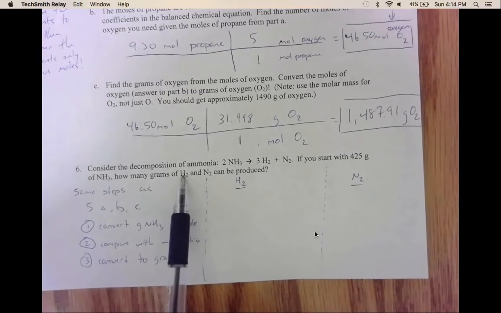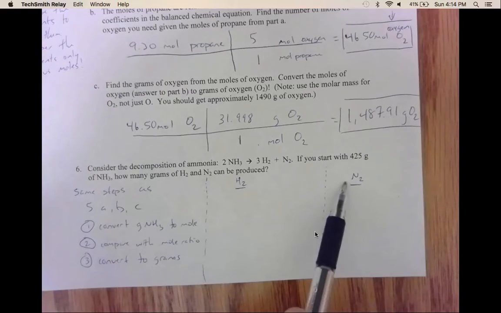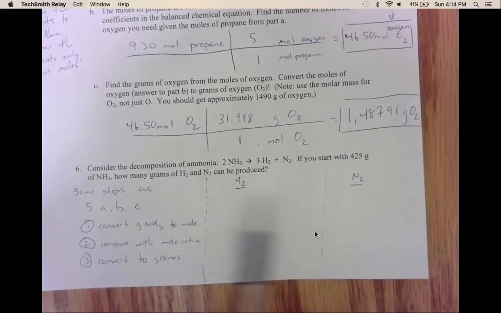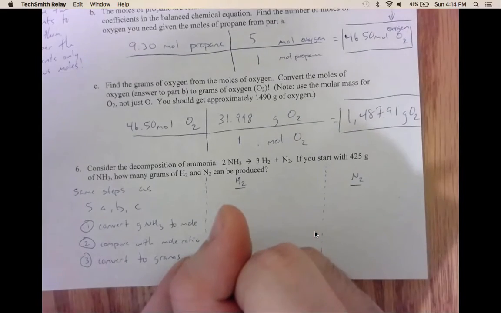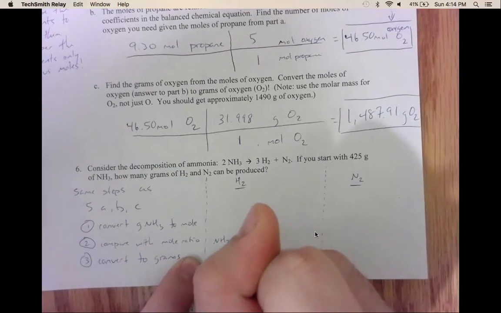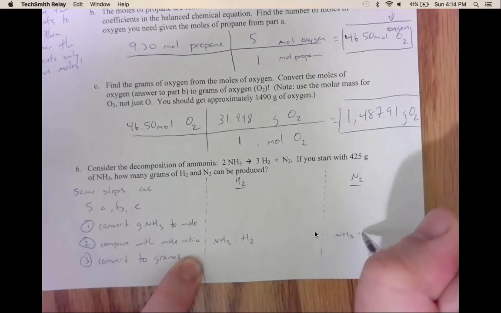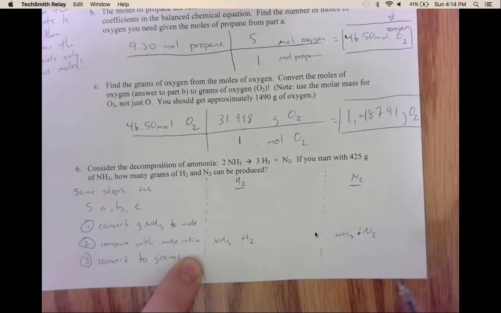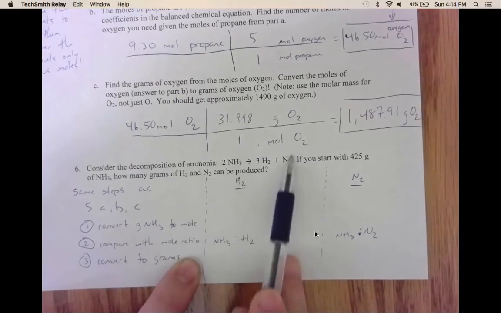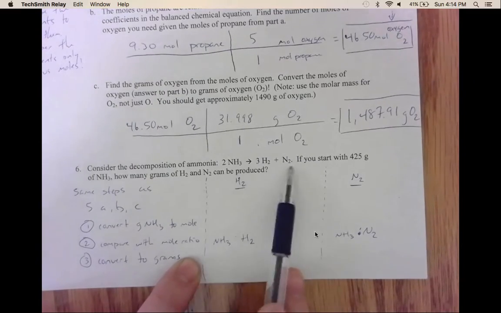This one is asking us to do it for H2 and N2. So that's what you see here. I broke it up twice. On this side, you're going to have to compare the mole ratio NH3 to H2. This one you're going to have to do NH3 to N2. Remember, your balanced equation is right here, so you use the coefficients to help you.